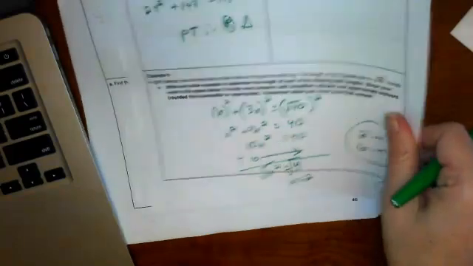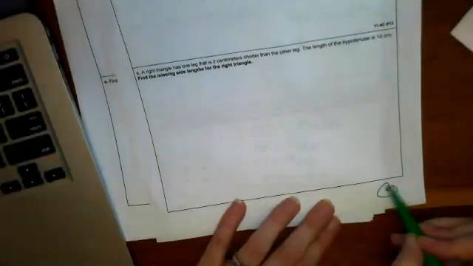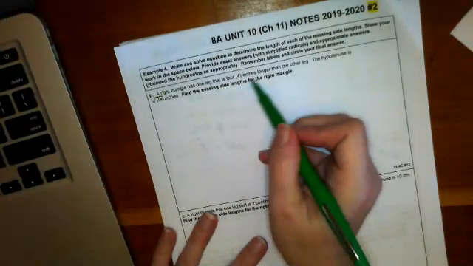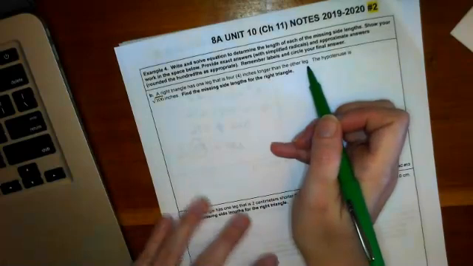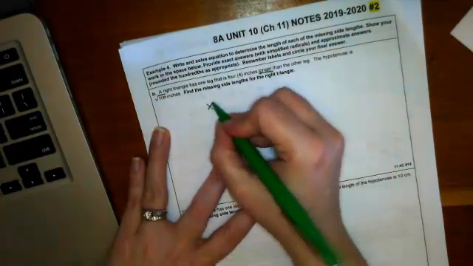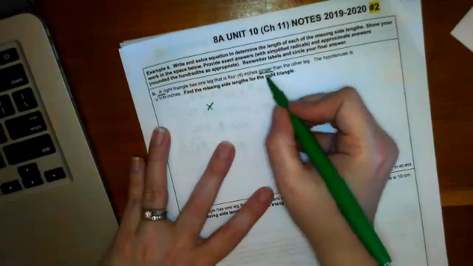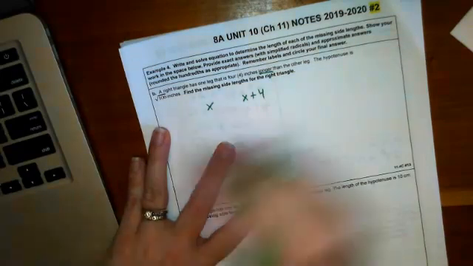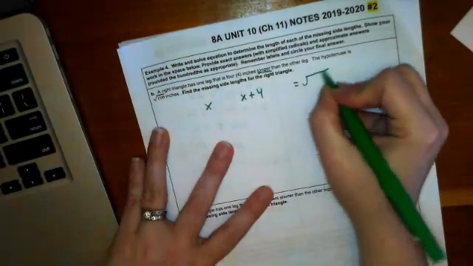Let's go to page 45. Letter B looks like almost the same problem. A right triangle has one leg that is 4 inches longer than the other. I can't read today. So we've got one leg that's x, and the other leg is 4 inches longer. So it's not times, it's just plus. It's 4 inches longer, and the hypotenuse is root 106.